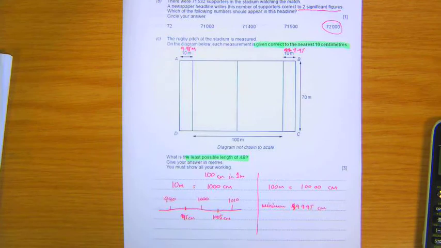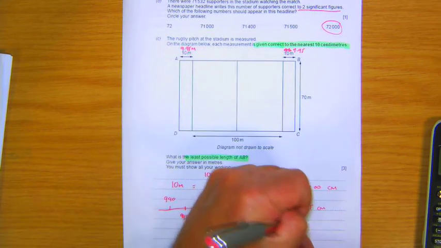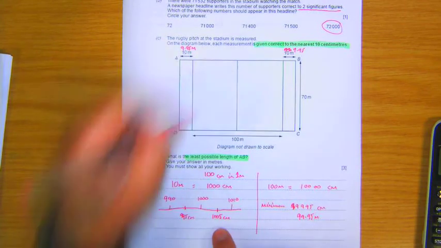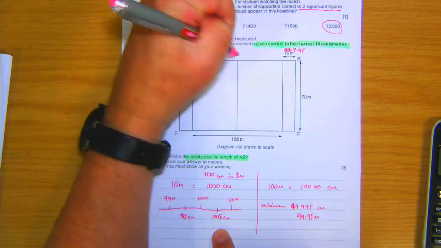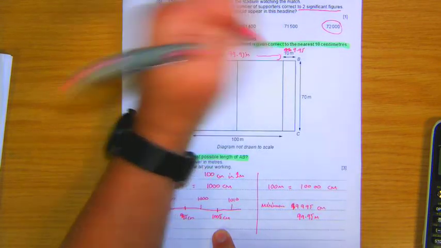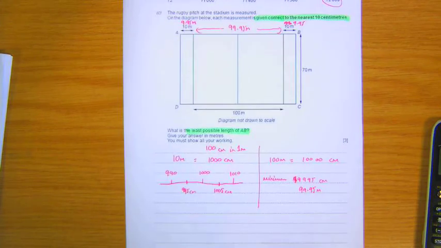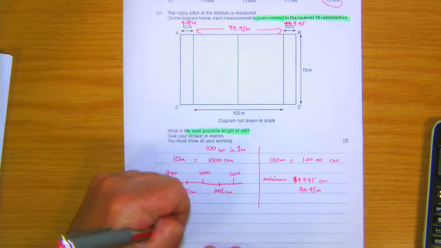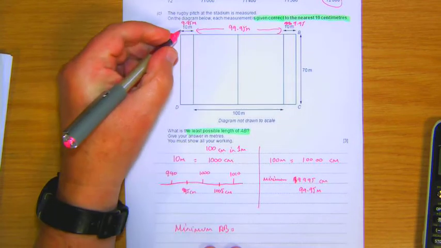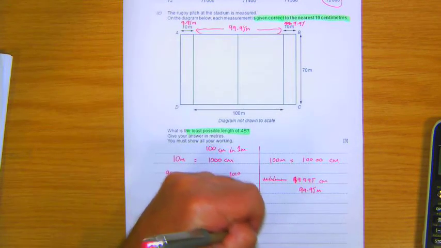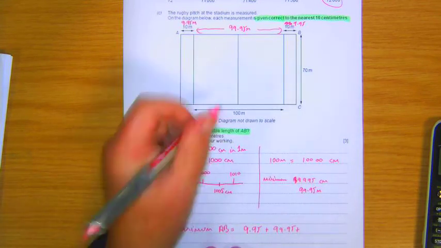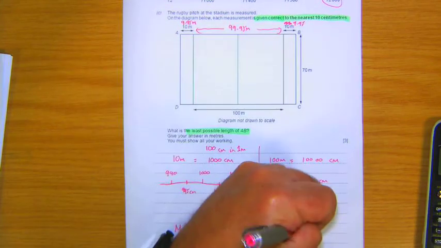Centimeters, which divide by 100 is 99.95 meters. So this distance is 99.95 meters. So the minimum possible length of AB would be 9.95 plus 99.95 plus another 9.95.